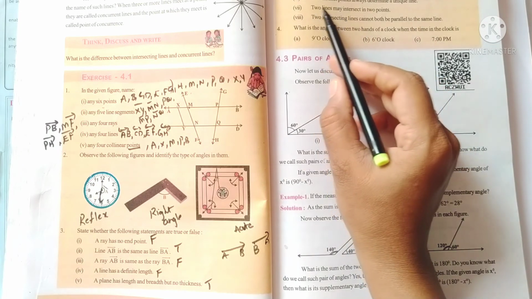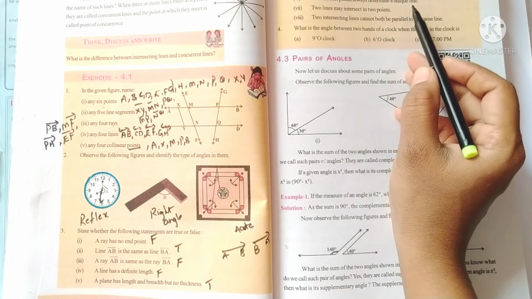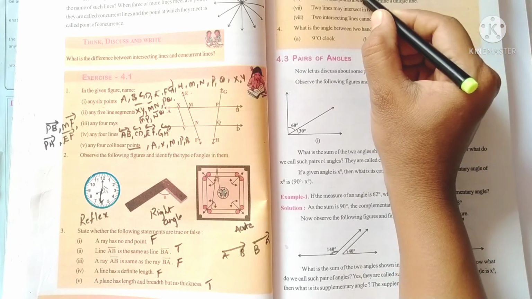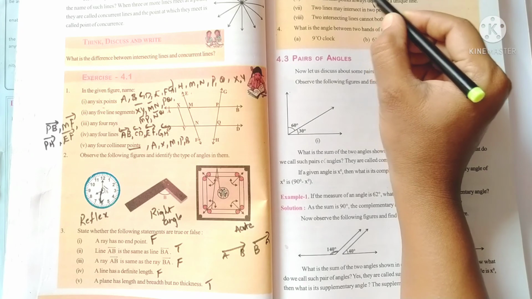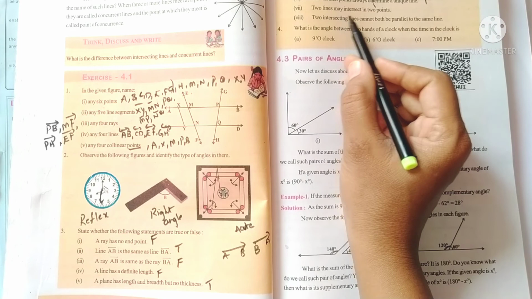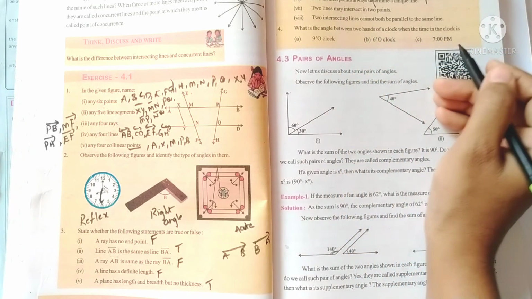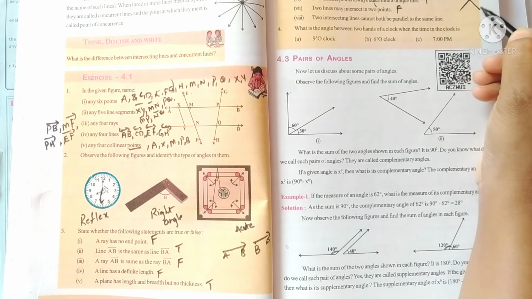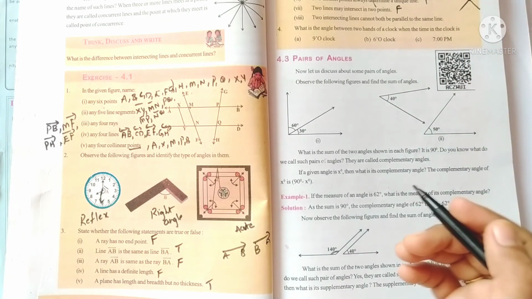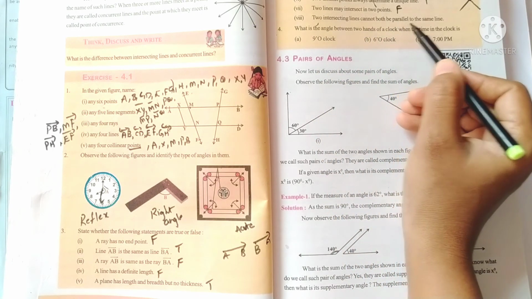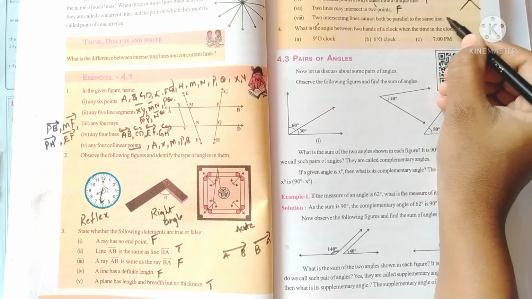Two distinct points always determine a unique line: yes, we can draw only one line through two distinct points, so it is true. Two lines may intersect in 2 points: false. If two lines are like this, they can intersect at only one point. Two intersecting lines cannot both be parallel to the same line: true.